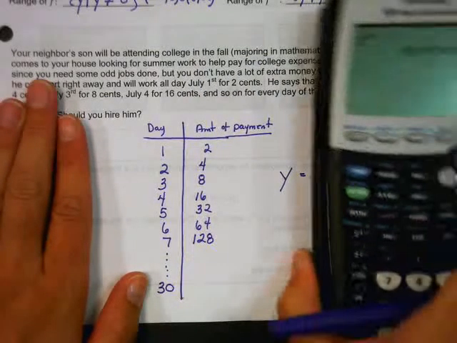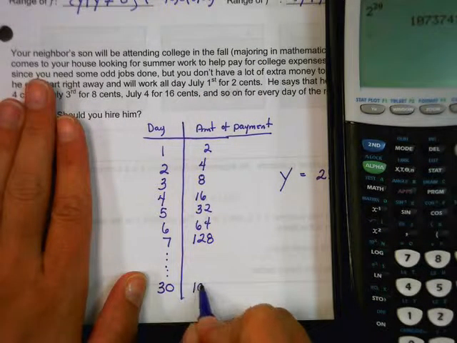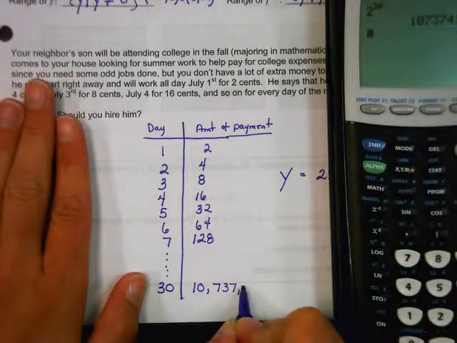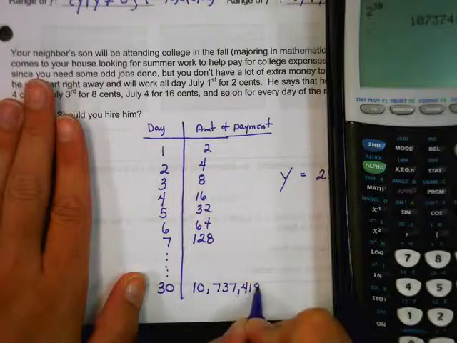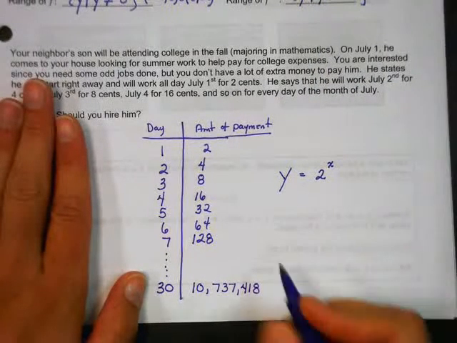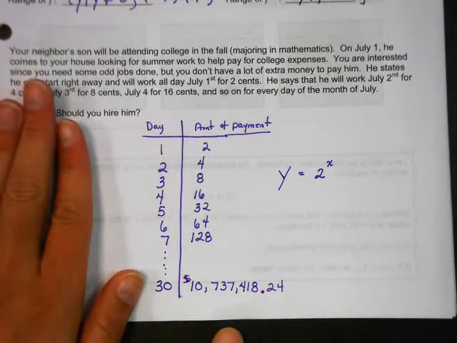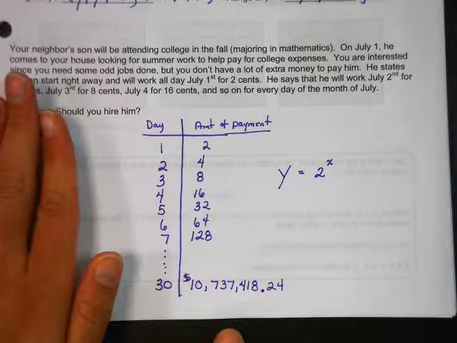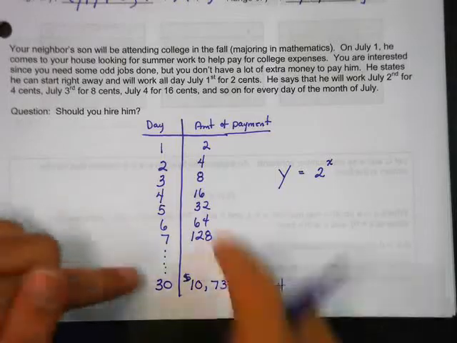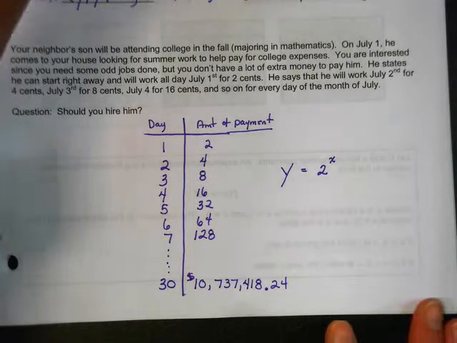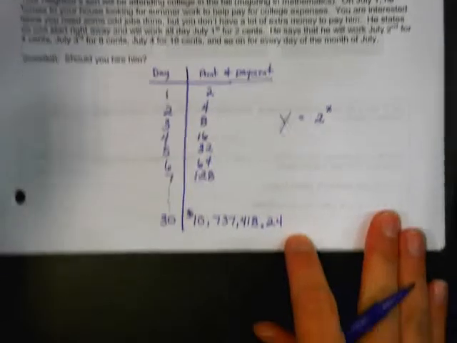So we would owe him for that day of work 10 million. I'll put it in dollars. $737,418 and some change, 24 cents. That's in dollars, not in pennies, because you divide by 100. I just said, okay, these are all in pennies, I didn't want you to think we were going to owe him $1 billion, because that would just be crazy. This is only 10 million, right?